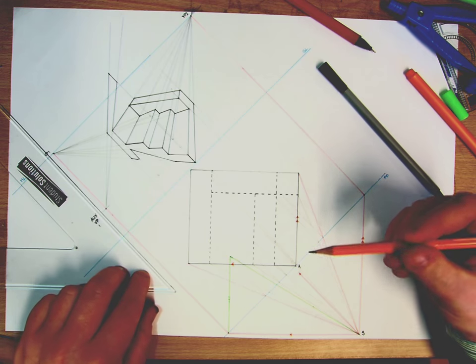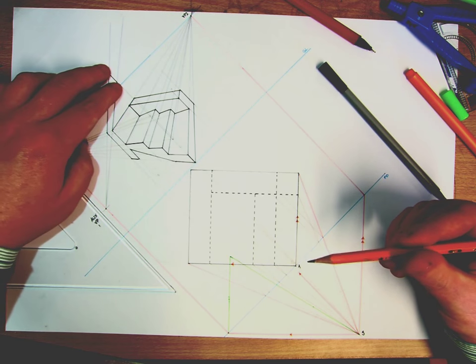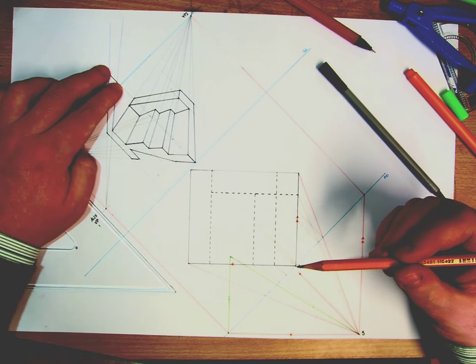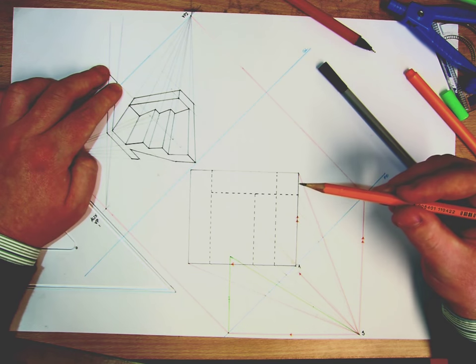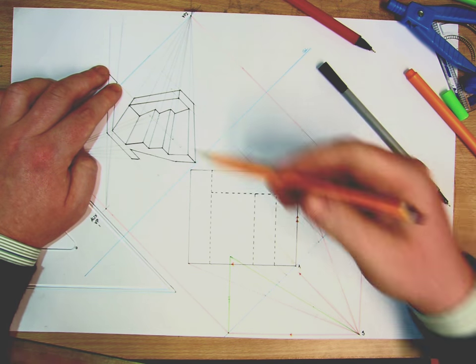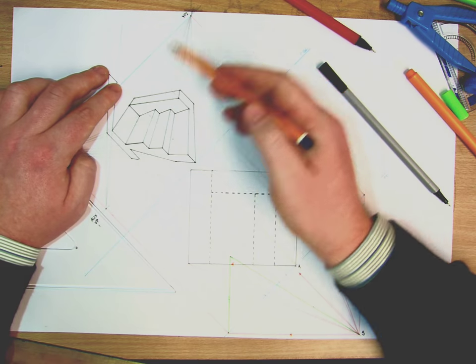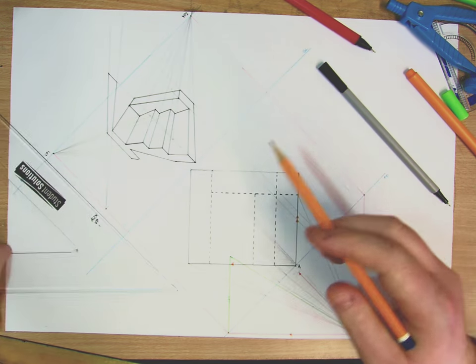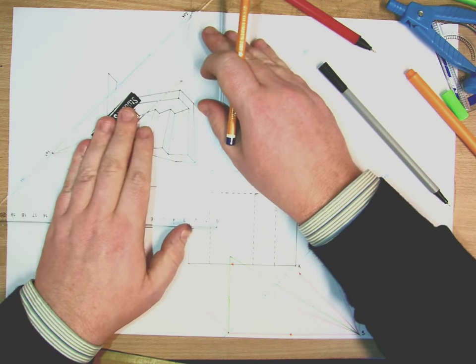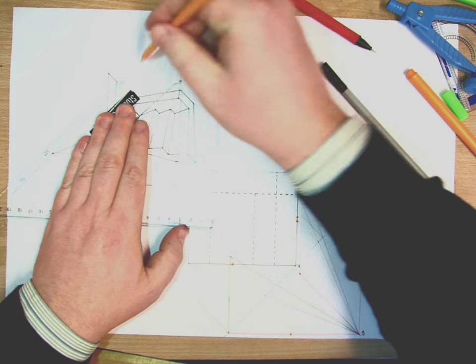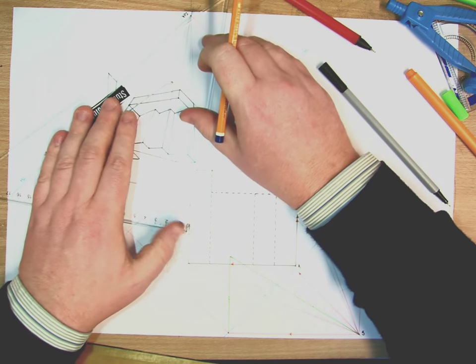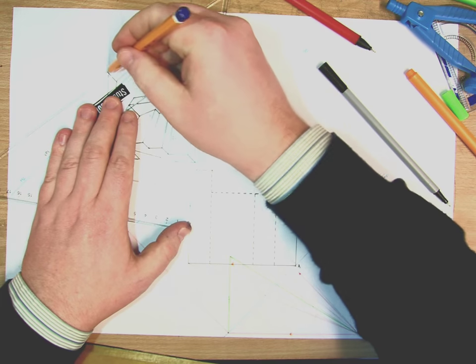Now, although they're high off the ground, once we get to here, it is high off the ground, but it's still a line going parallel to the ground in this direction. So if it's going parallel to the ground in this direction, it's the same as the rest of them, which means it's going to disappear at that vanishing point. So I take the front of that building and I transfer it over. So there it is going over to here. There it is going over to here.